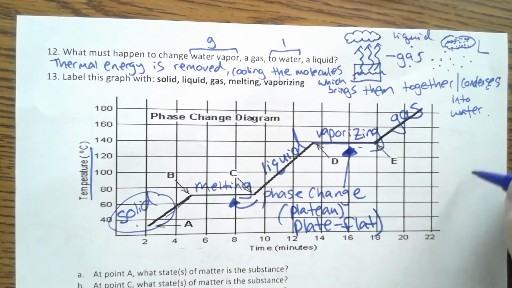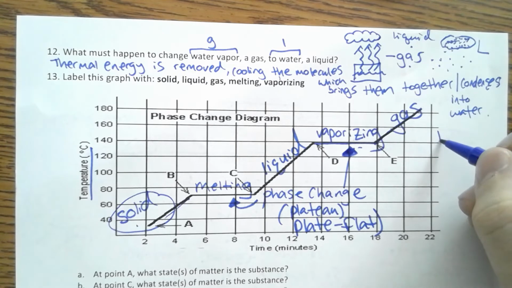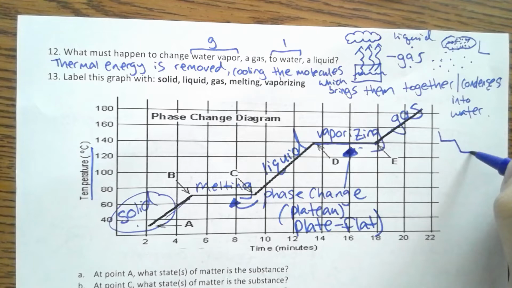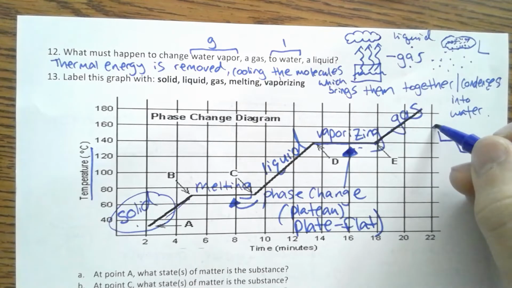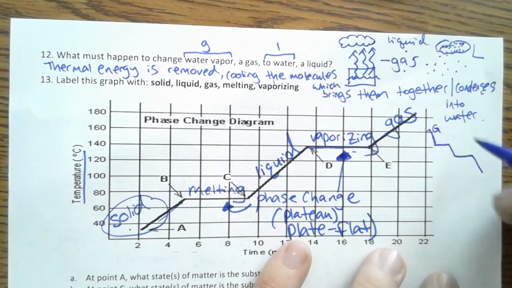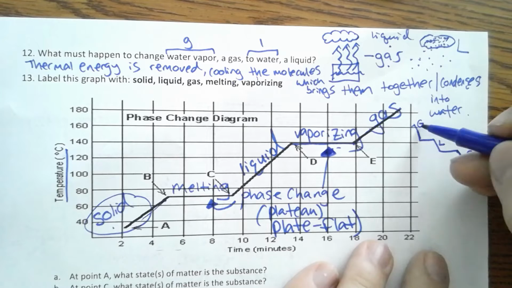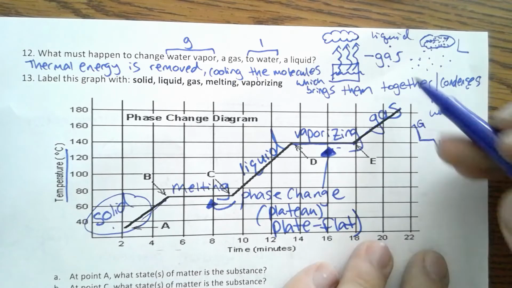You can do this backwards too. Remember that. So, if you start with a gas and you go backwards to a liquid and then you end with a solid, okay, from gas to liquid, that was what we did up here, right?